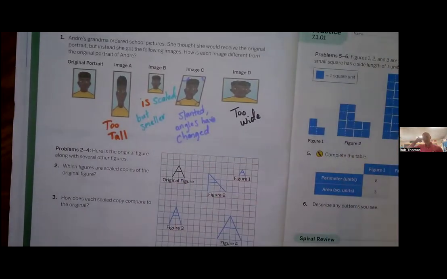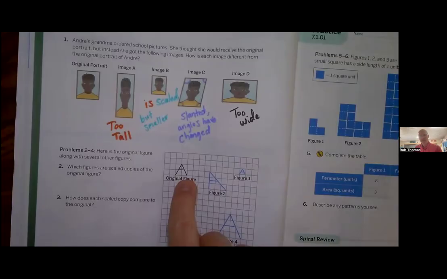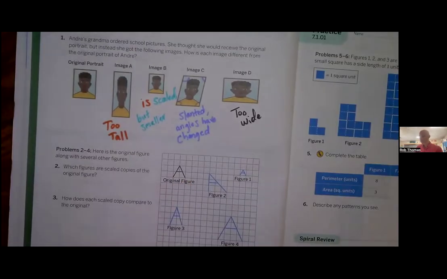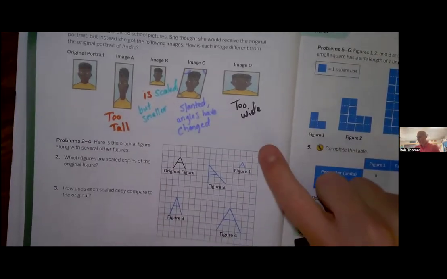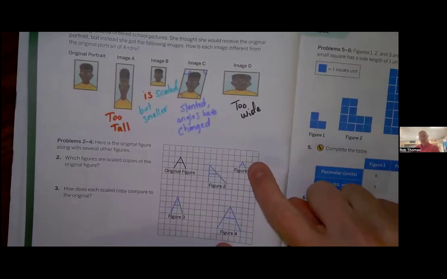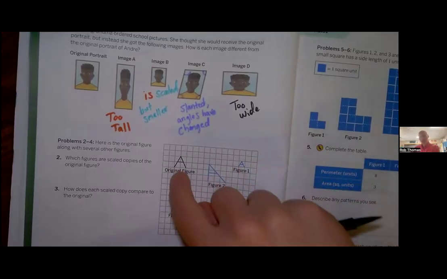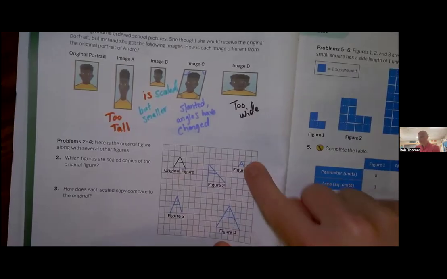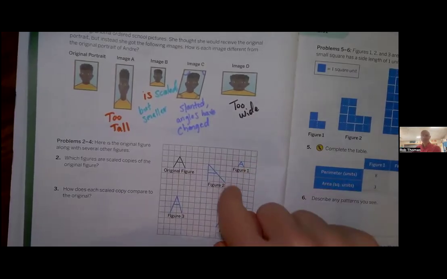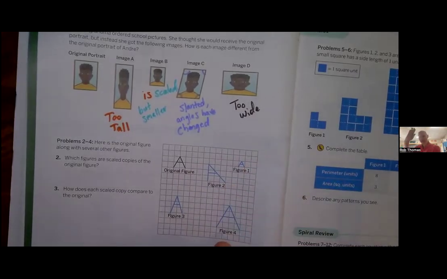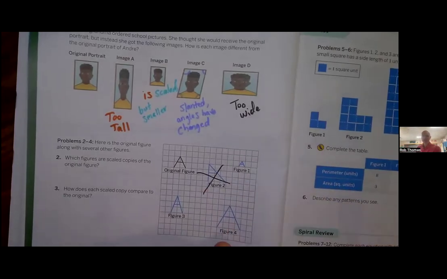All right, let's keep it moving. Here we're supposed to identify, if this A right here is our original figure or original drawing, which of these four are scale copies? Just by looking at them, it looks to me like figure one and figure four look to be about the same shape as the original, this one just being smaller and this one being bigger. I can immediately eliminate figure two. It's obviously had an angle changed. It's got a weird slant to it. It's not going to be figure two.